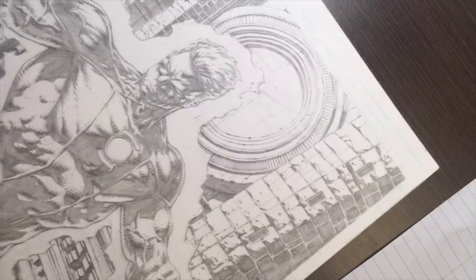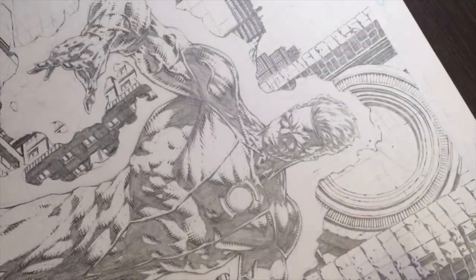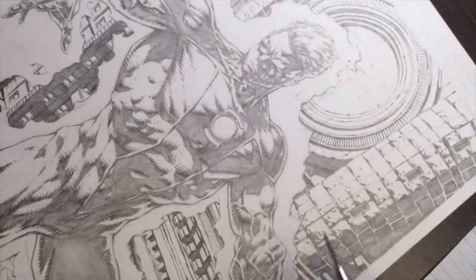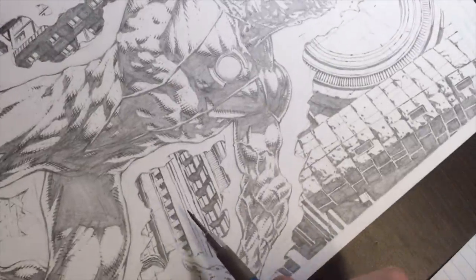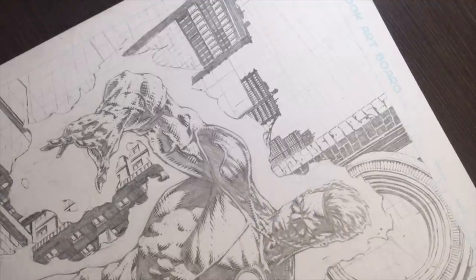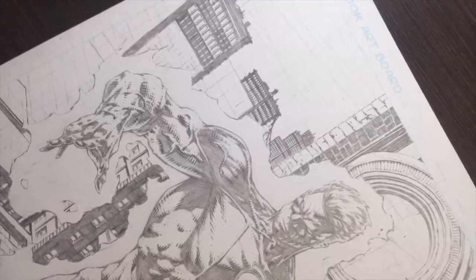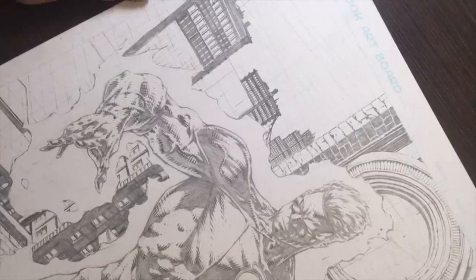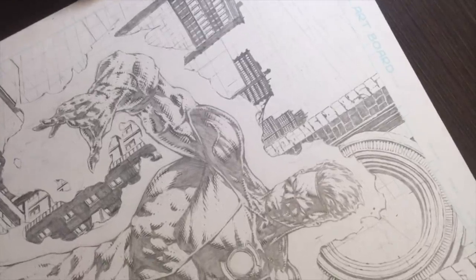Also just wondering, is there anything else on this drawing you guys want me to cover, like detail wise, or just drawing in one of these buildings? If you guys do, I can do a short demo and kind of just show you.